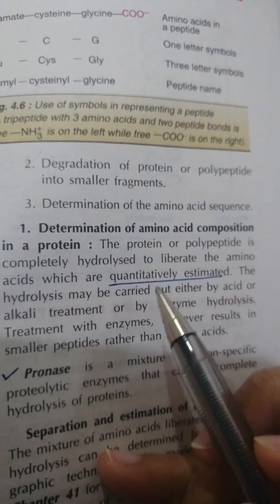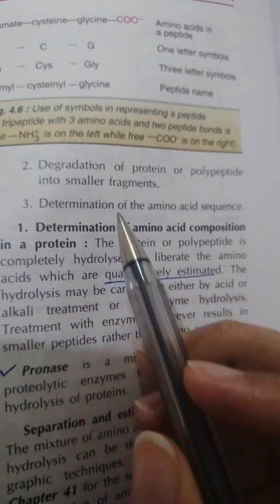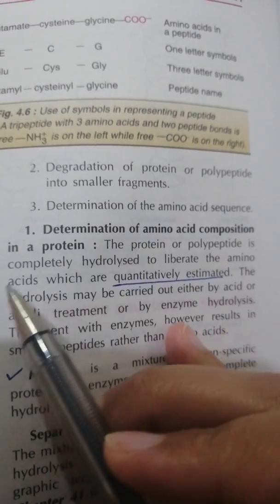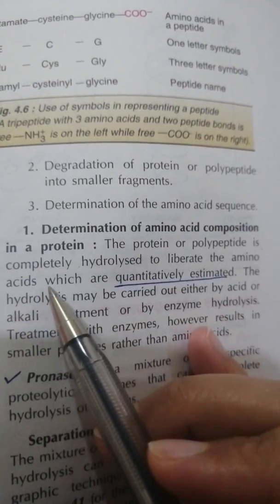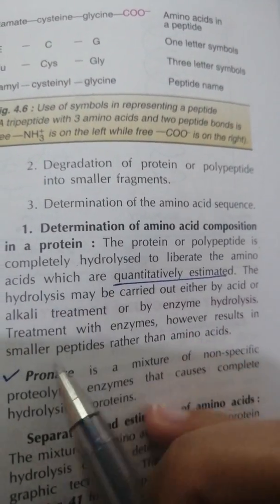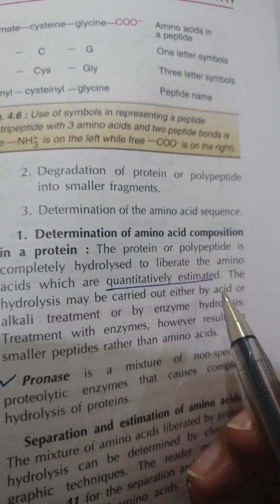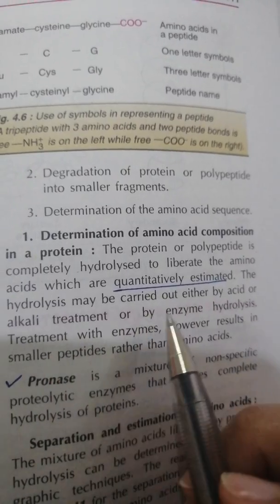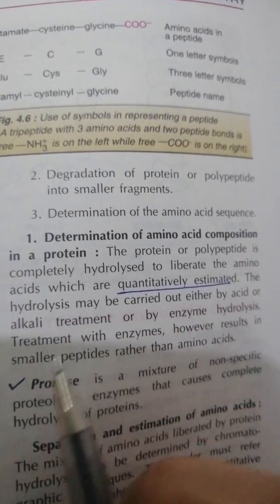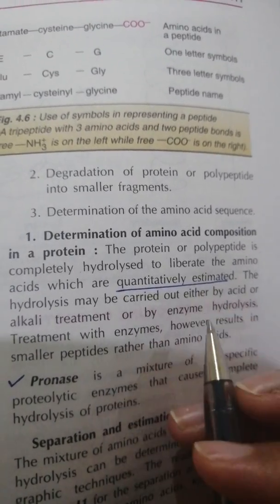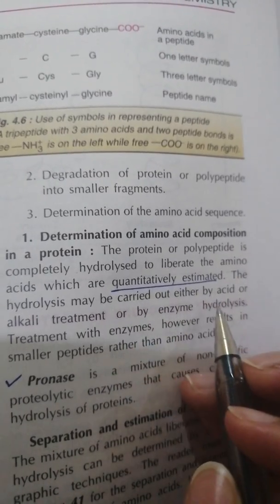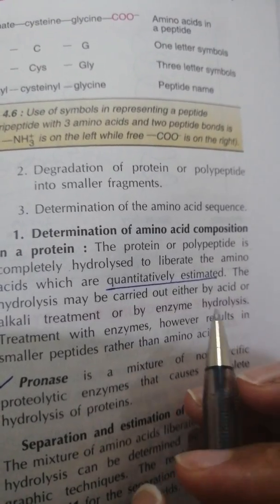This is quantitative estimation. And this complete hydrolysis, which is a requirement for the determination of amino acid composition, can be carried out in 3 ways. It can be an acidic hydrolysis, an alkaline treatment, or enzymatic. In general, enzymatic hydrolysis gives only partial hydrolysis.